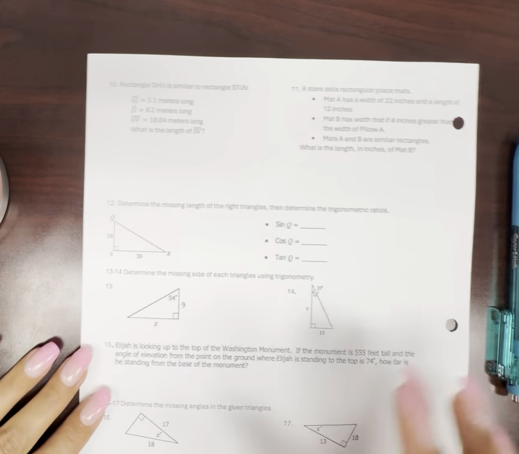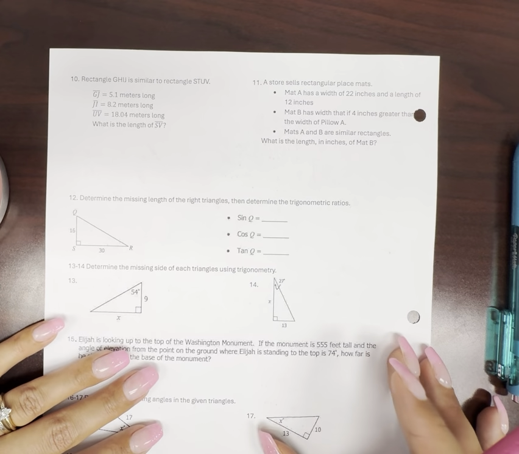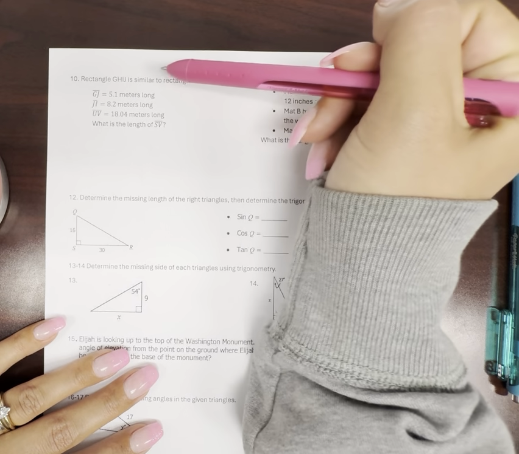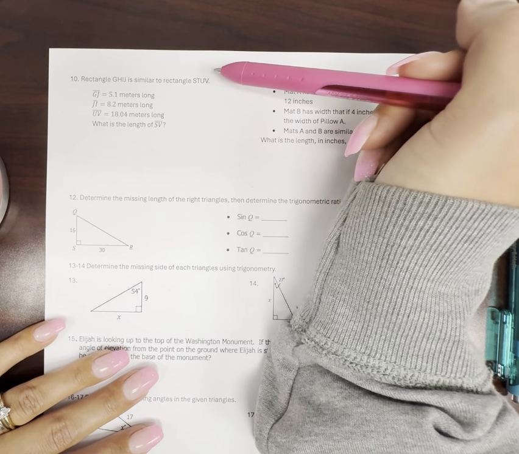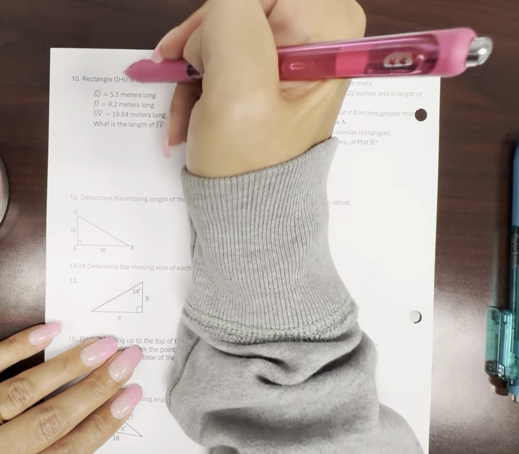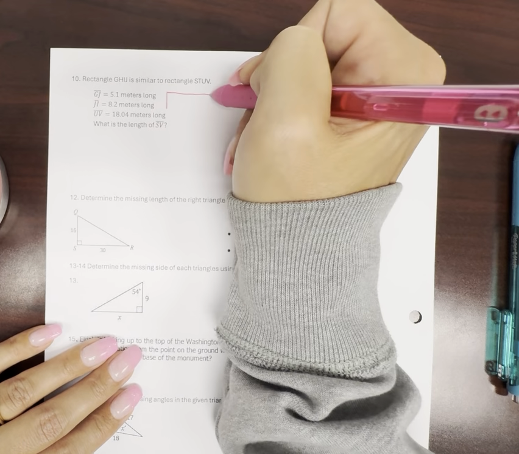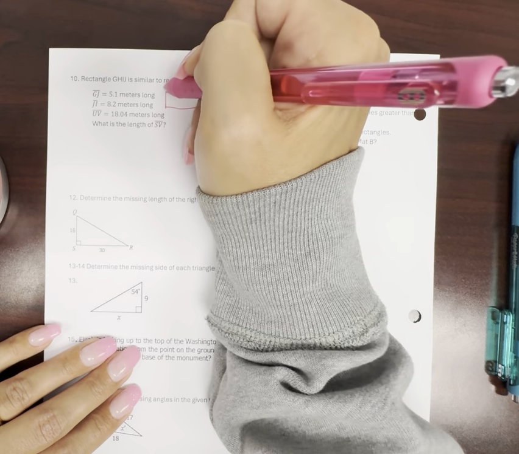If I flip to the back, this is also similar shapes. So rectangle GHIJ is similar to rectangle STUV. So when in doubt, we're going to draw it out. So I have one rectangle. I'll just put it over here. GHIJ.